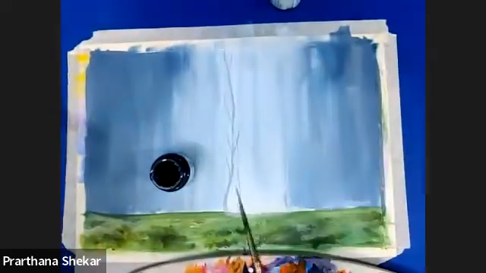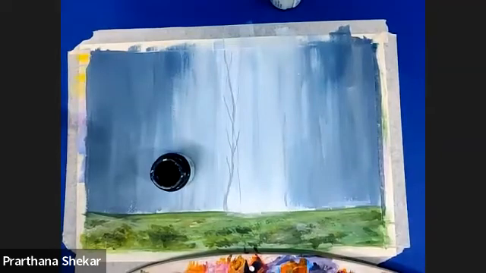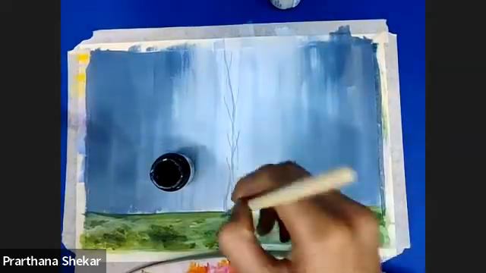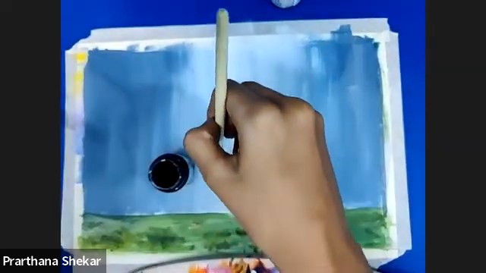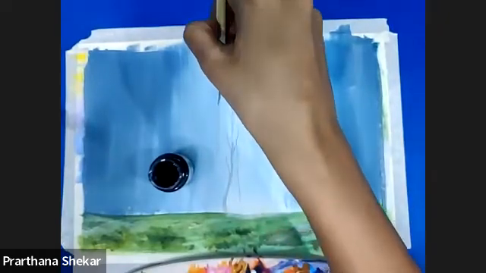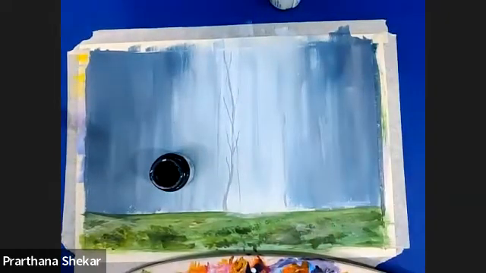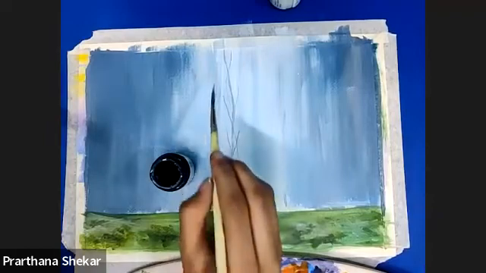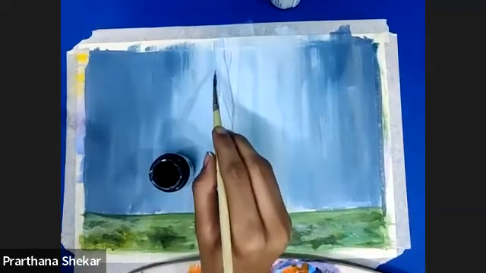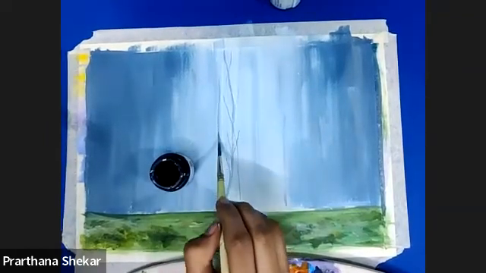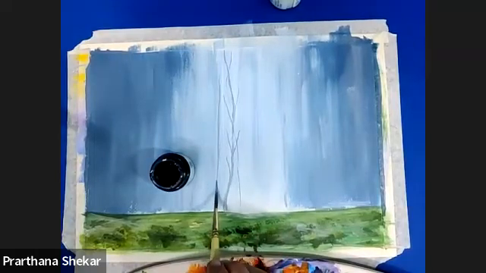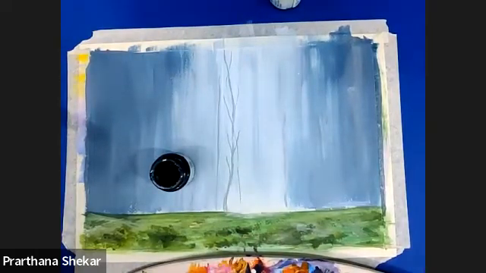So I have done one tree. And you can draw one more tree very next to it, which is of the same shade. We'll have to change the shade, but here first we'll start with the very light shade.